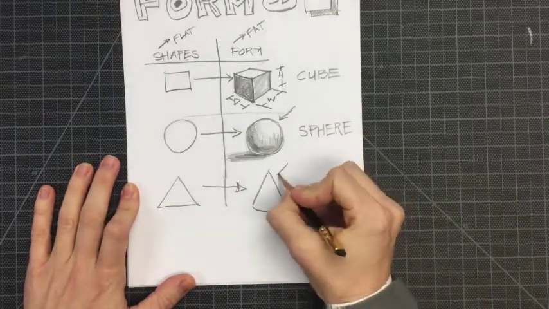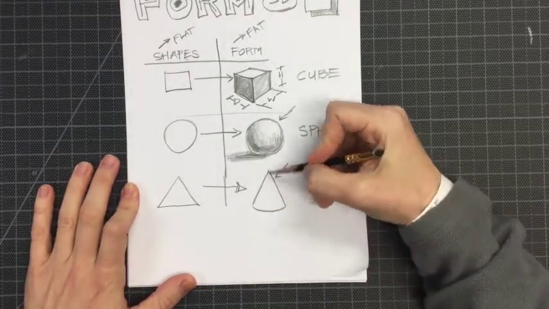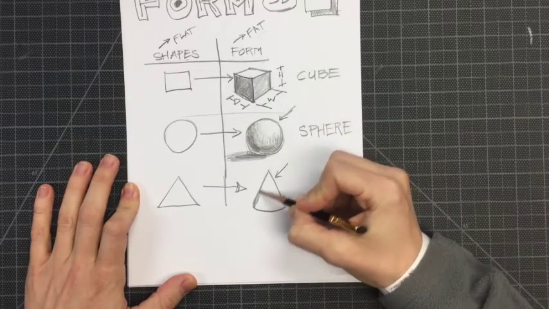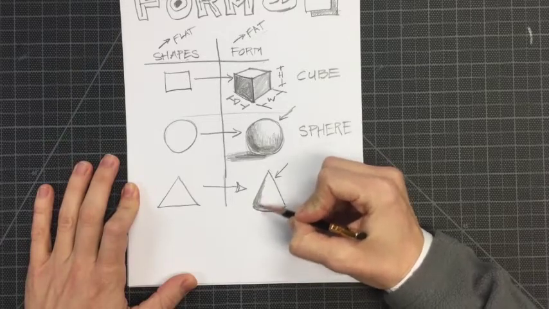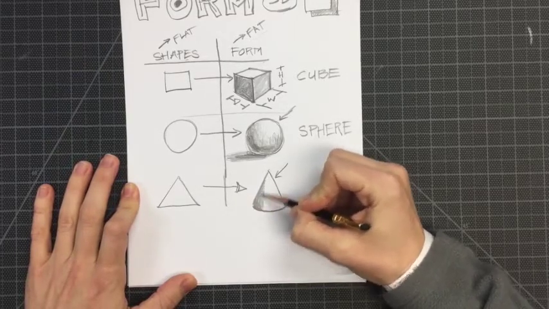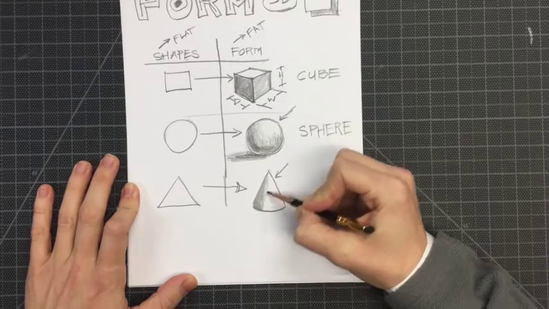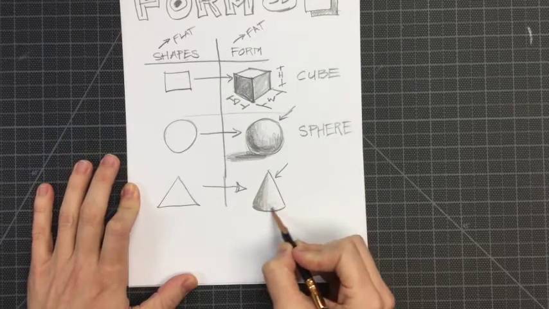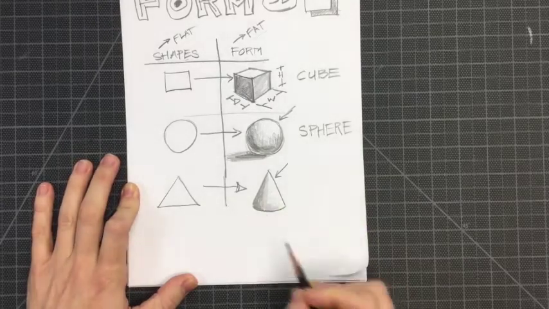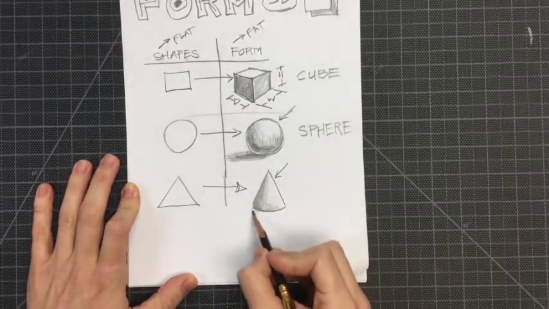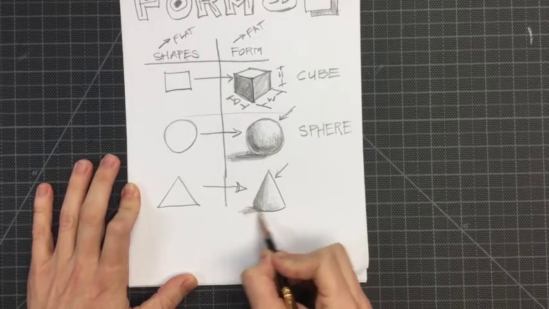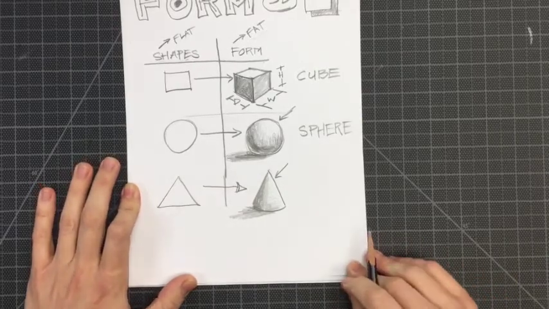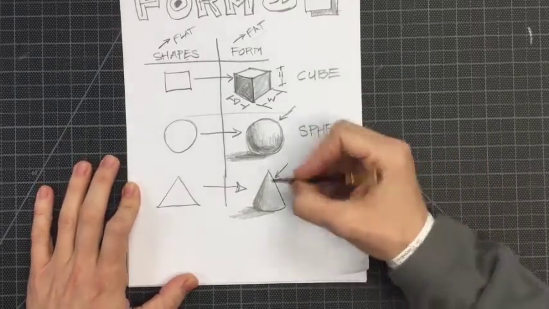And then if we shine a light on it, this side will be bright and this side will be dark. So I'm going to add some value by shading, pressing hard to get a dark value, and pressing lighter to get a medium value, and then pressing really lightly to get a light value. And if I throw a shadow on the ground, that starts to look pretty three-dimensional. So that is a cone.